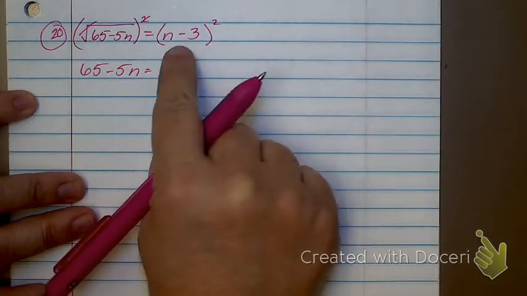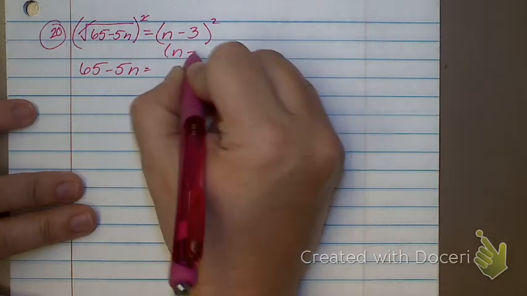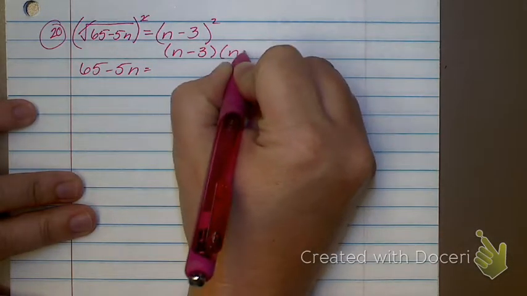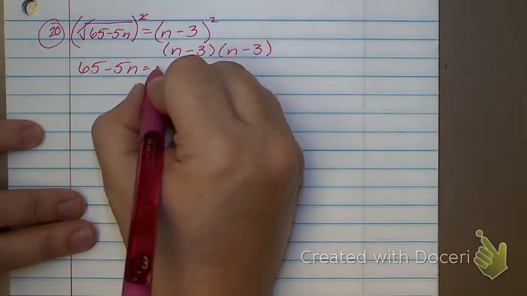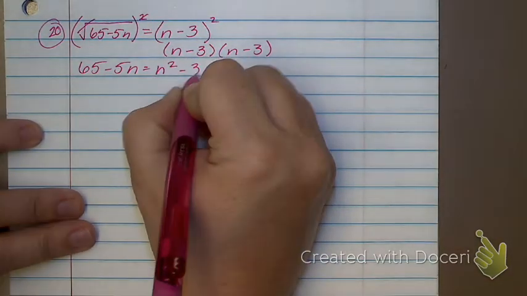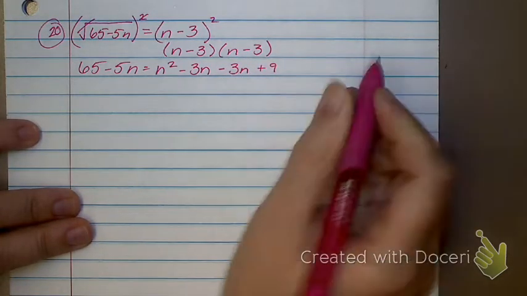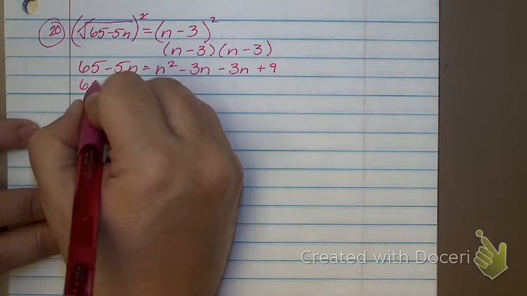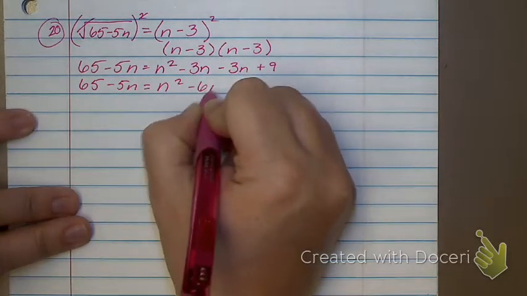How do I square a binomial? Well, I'm going to have to write it as n minus 3 times n minus 3. I have to write it twice. So as I distribute, I'm going to get n squared minus 3n plus 9. Combine a bunch of like terms here. Minus 5n equals n squared minus 6n plus 9.